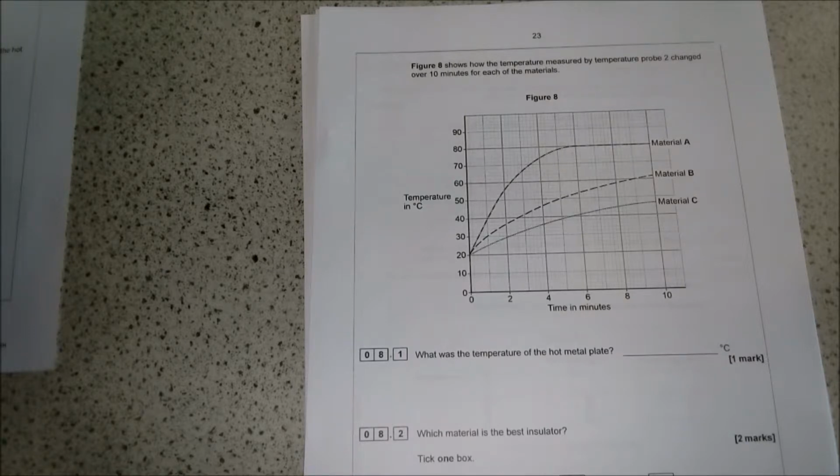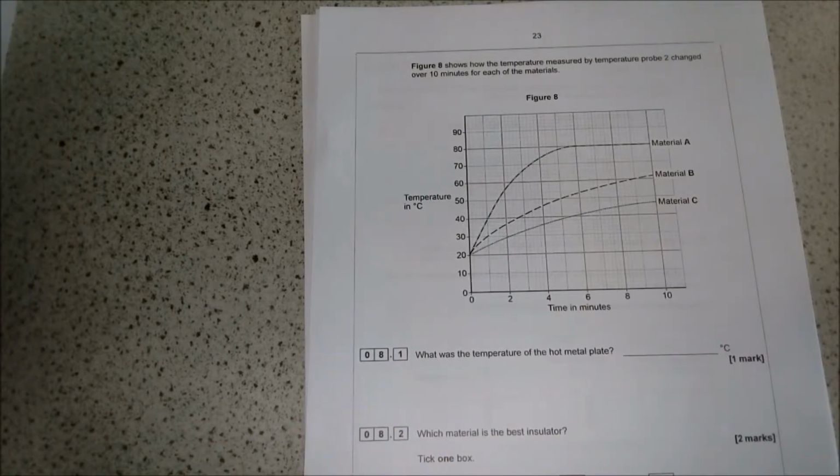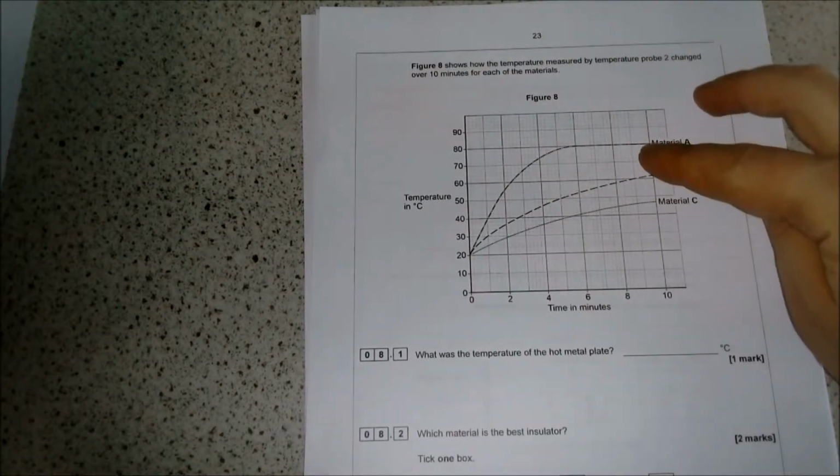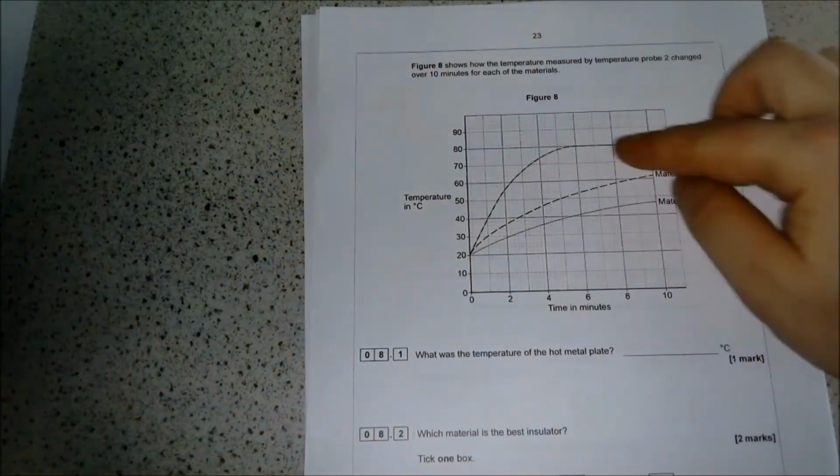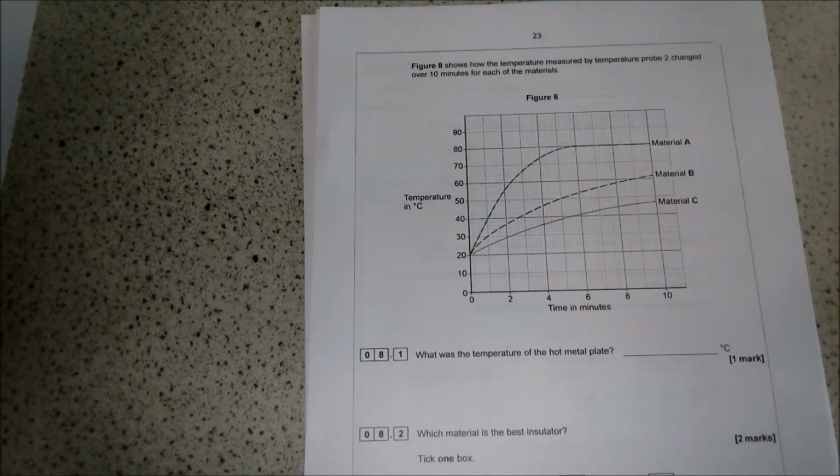Figure 8 shows how the temperature measured by the temperature probe changed over 10 minutes for each of the 3 materials. So what is the temperature of the hot metal plate? Well, the temperature of the hot metal plate will be the maximum temperature that it goes up to. So in this case, it reads off at 80 degrees.